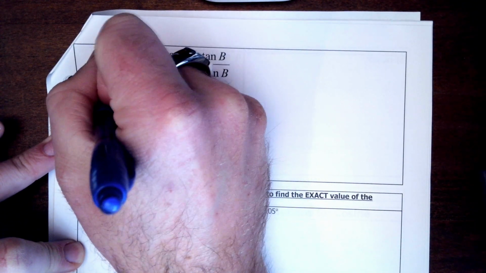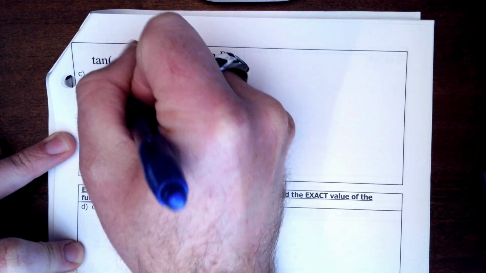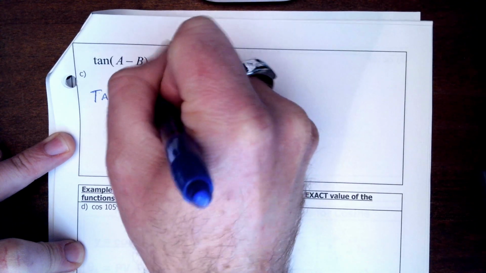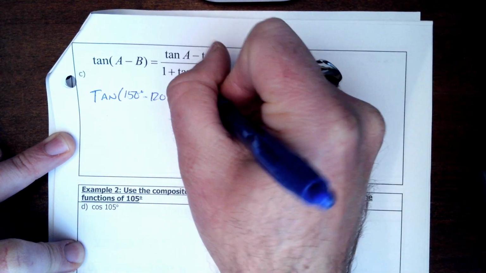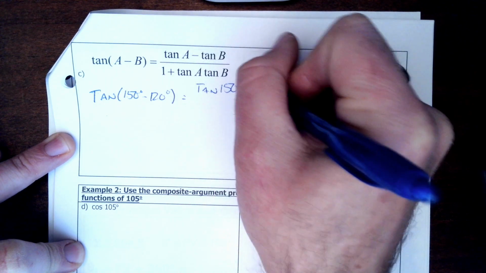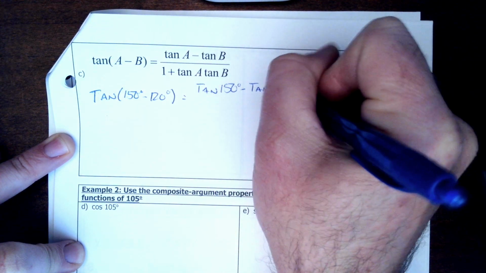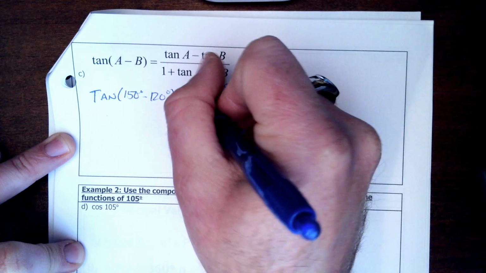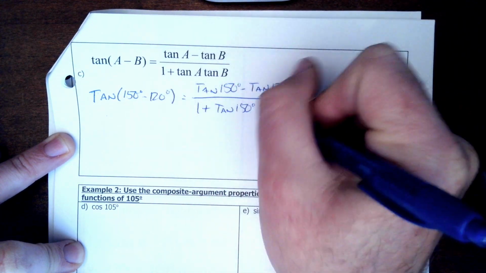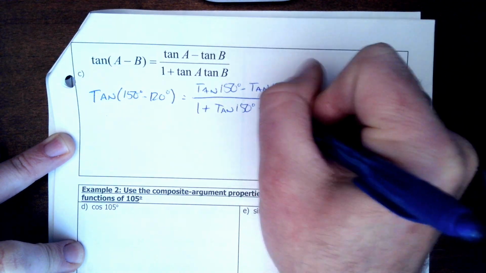The tangent of 150 minus 120 is going to be the tangent of 150 minus the tangent of 120 over 1 plus the tangent of 150 times the tangent of 120.